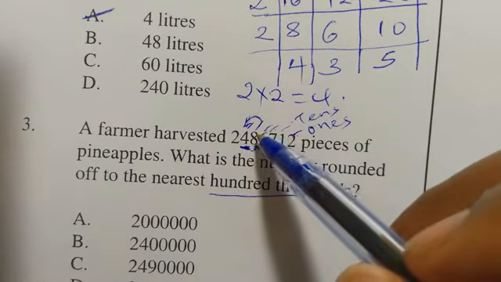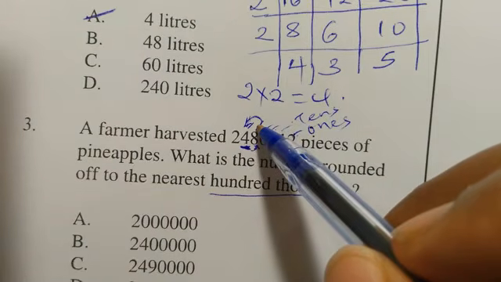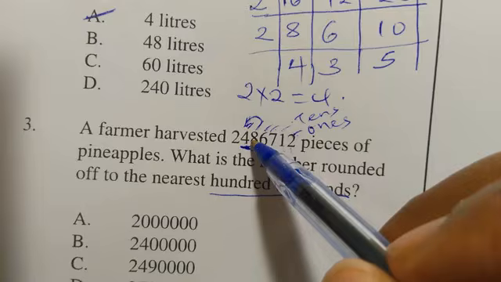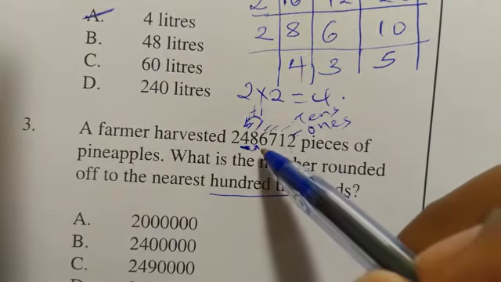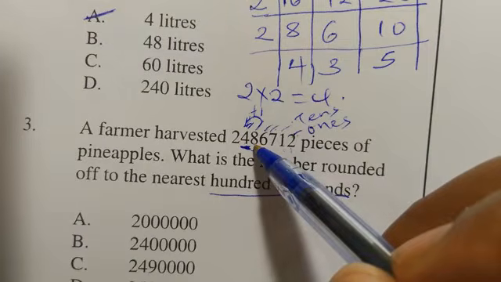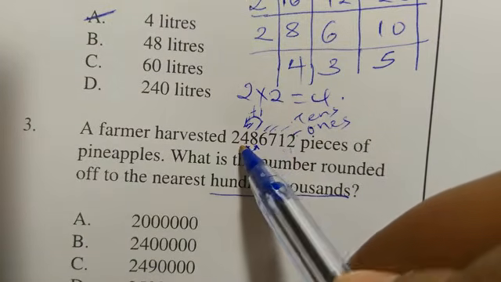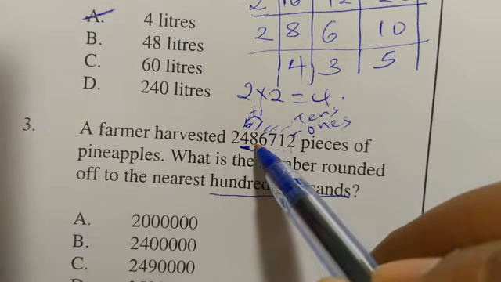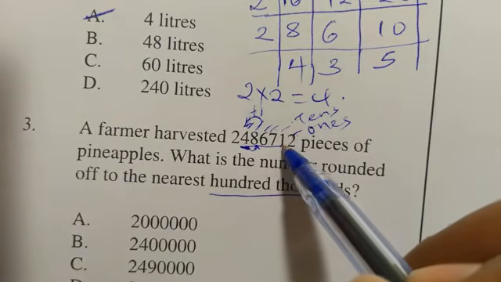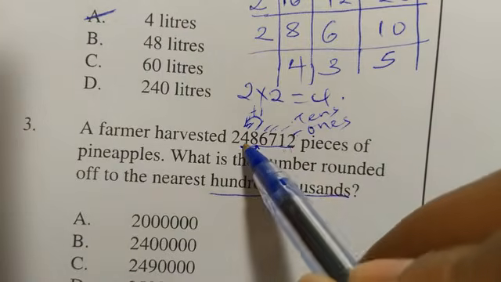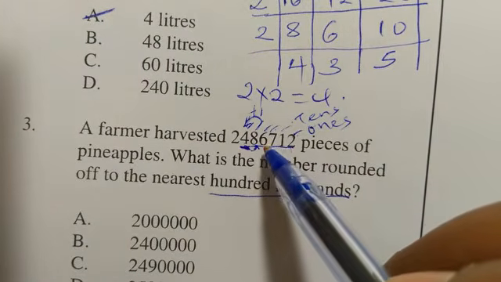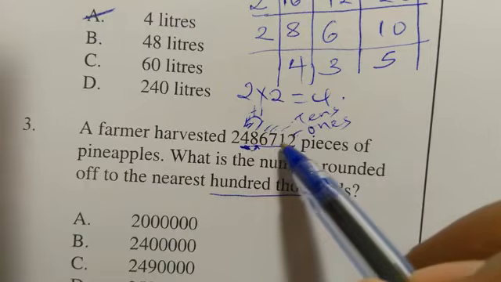If the number is 5 or more than 5, then we can add 1. So the number is 8. So we are going to add 1 to the 4, and then we make all these others zeros. So we'll have 5 here. And then how many zeros? 1, 2, 3, 4, 5.